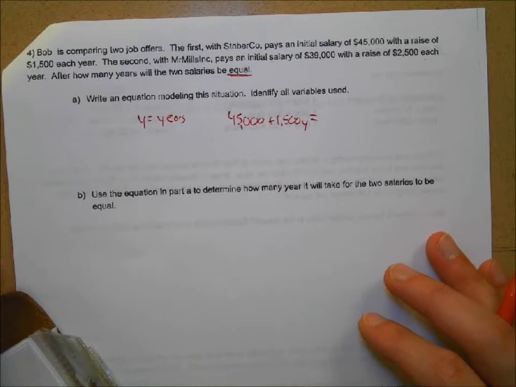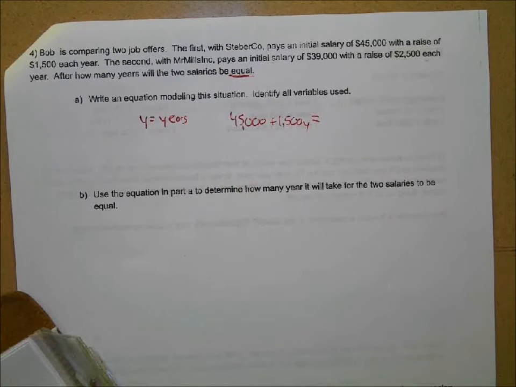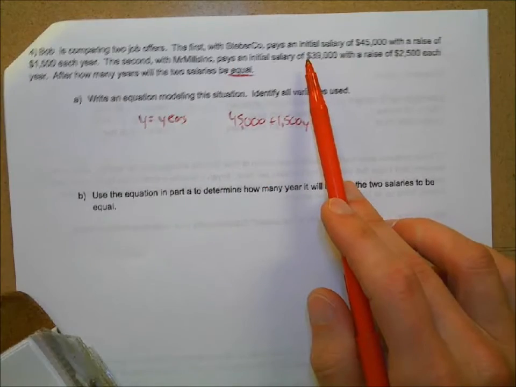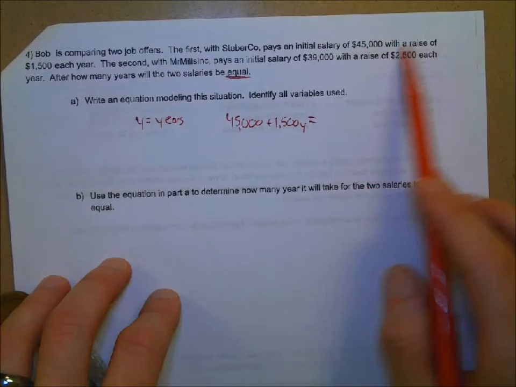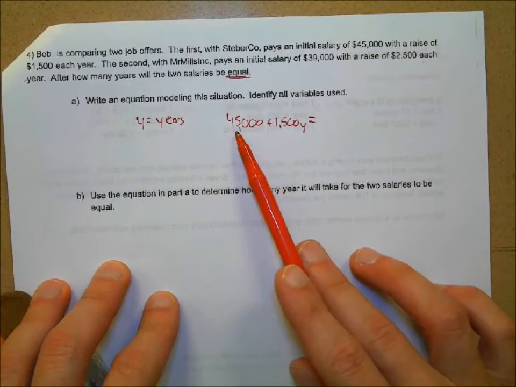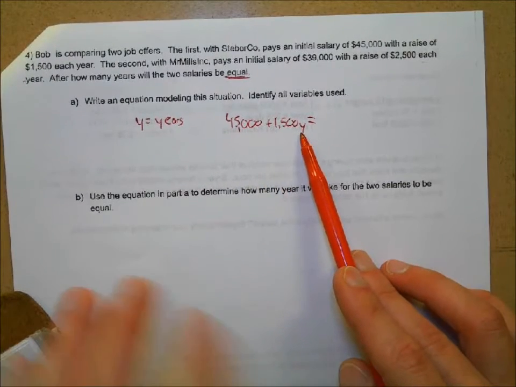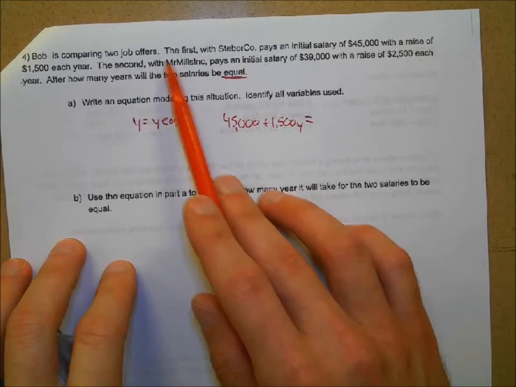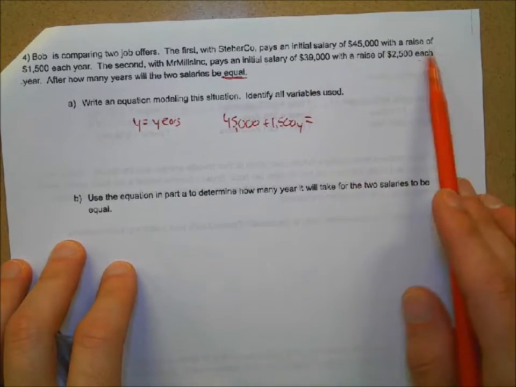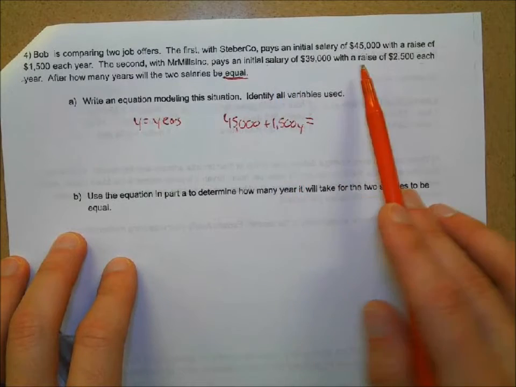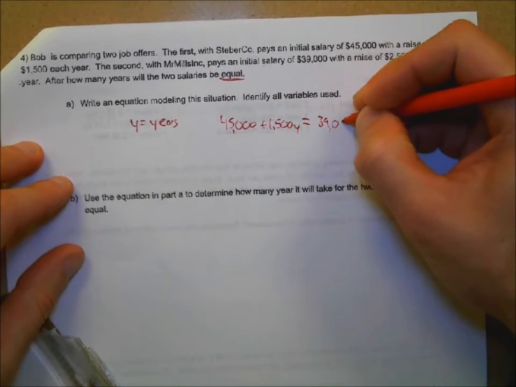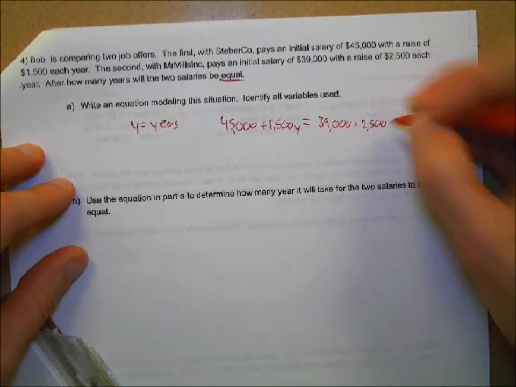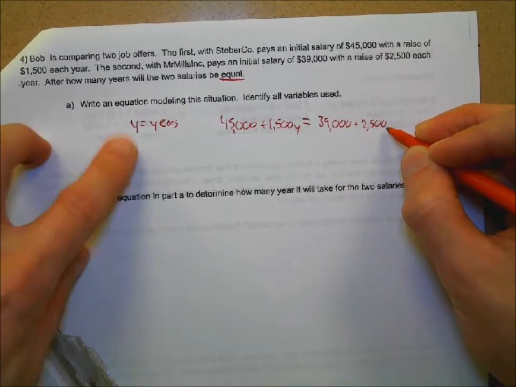Sure. So we've got 2 companies here that we're trying to compare. The first one, Liv, gave us the expression. Starting with $45,000 and a raise of $1,500 each year, the expression should be $45,000 plus $1,500y. So far, so good? Then for Mr. Mills, $39,000 to start, initial salary, and then a raise of $2,500 each year. So how can I put that in the math? 2,500. What's the variable? y for this case, yeah. All right, Sean, does that make sense?